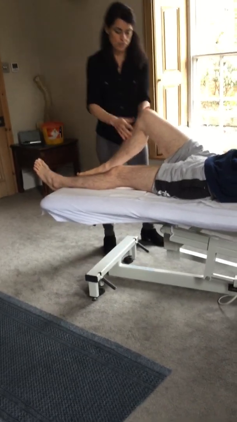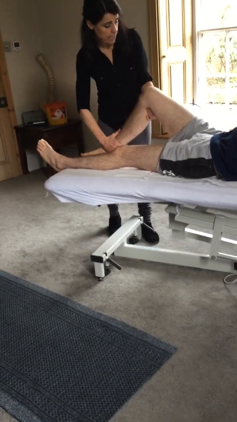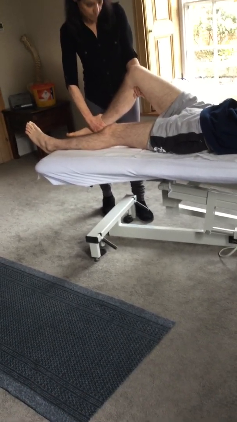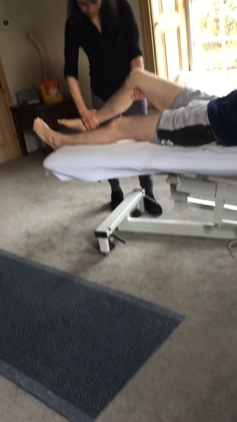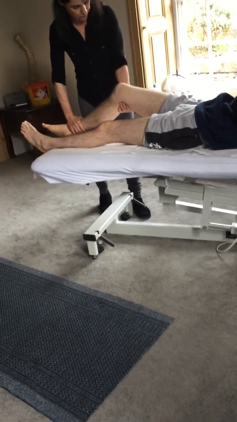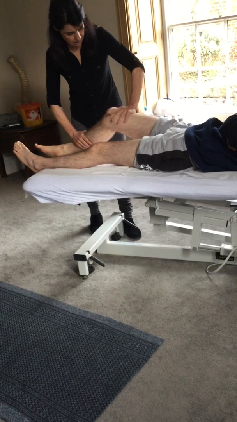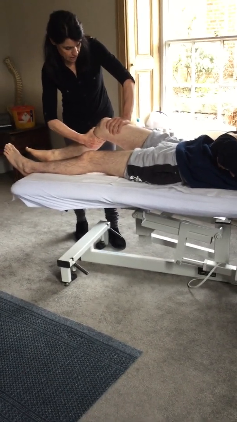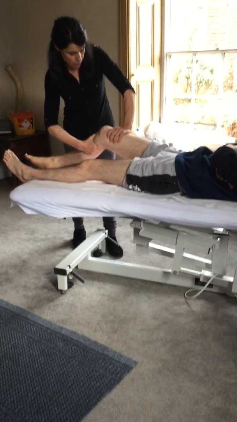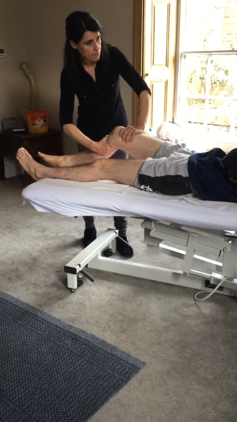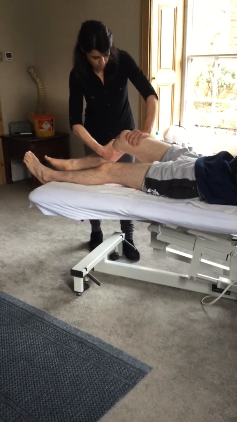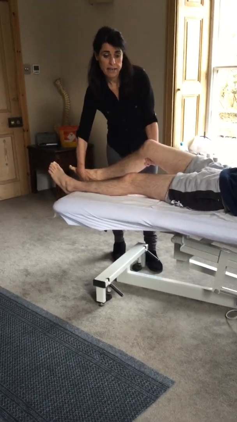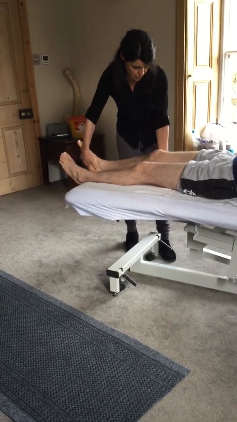Okay, so to then look for an anterior cruciate ligament, I would do a Lachman's test. So just relax your leg a little bit, Charles, that's great. And I'm going to stabilise the femur, and then I'm going to do an AP shear here of the tibia on the femur. And again, we'll be looking for significant movement here to indicate a lax ligament or a ruptured anterior cruciate.